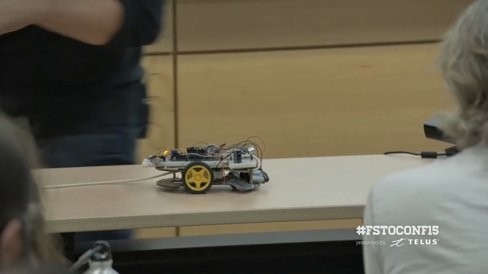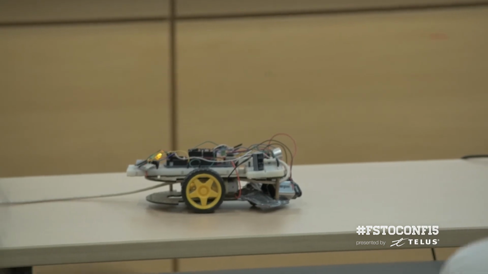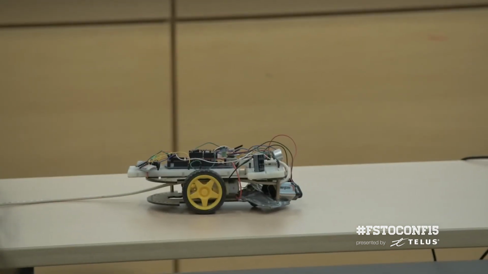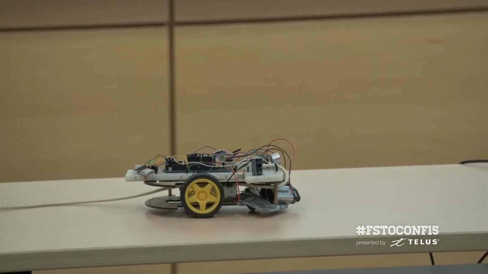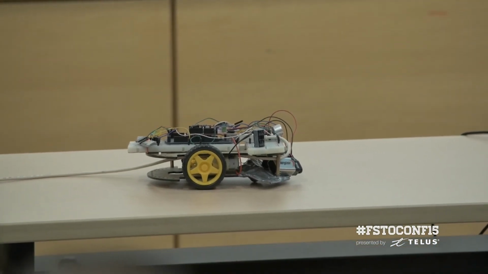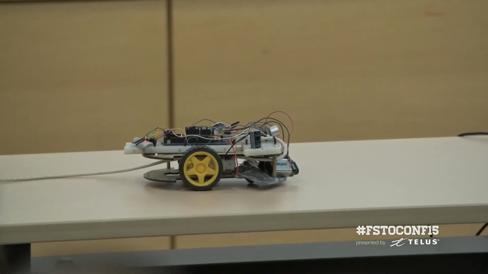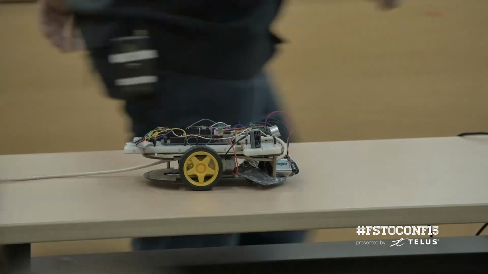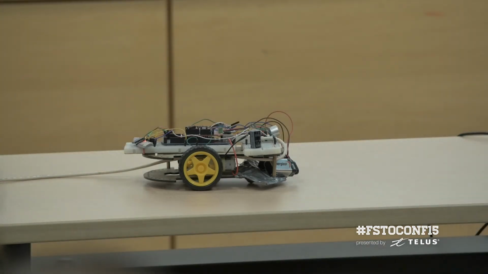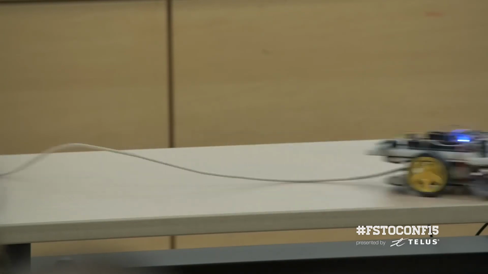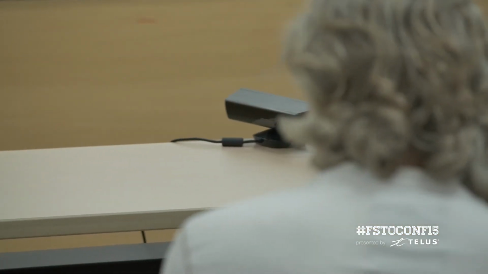If I connect the motors, it'll actually help. All right, let's give it another try. So it works.